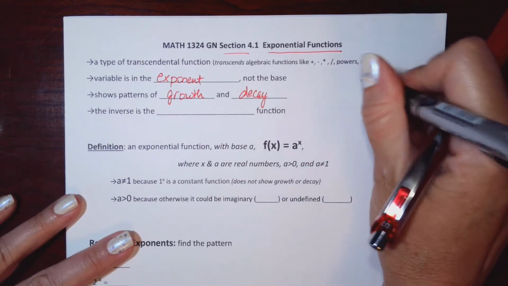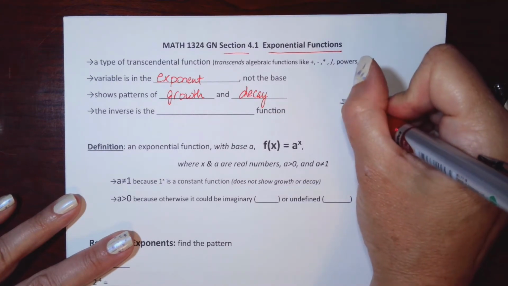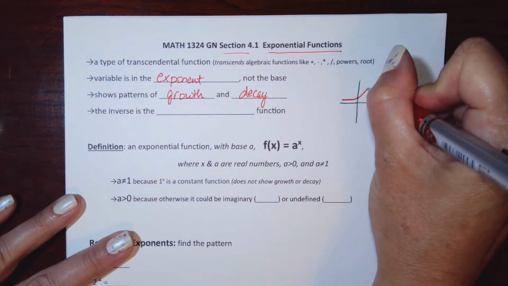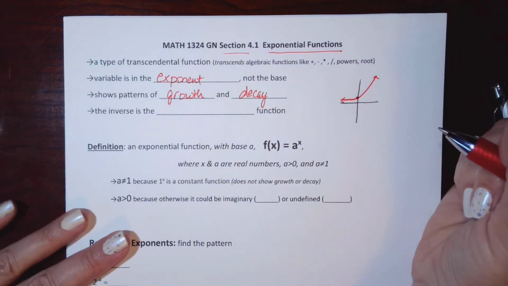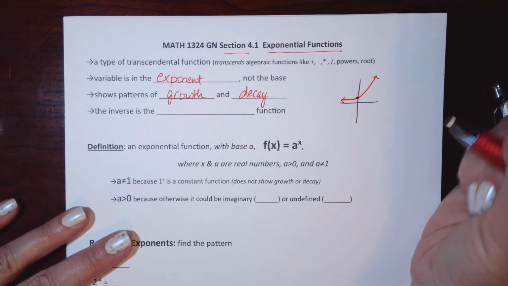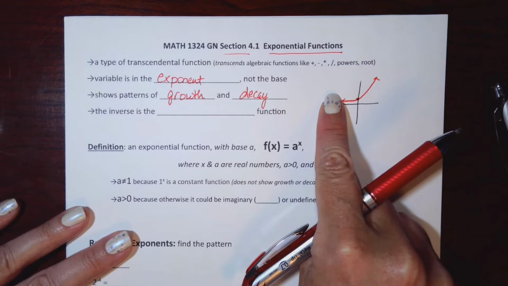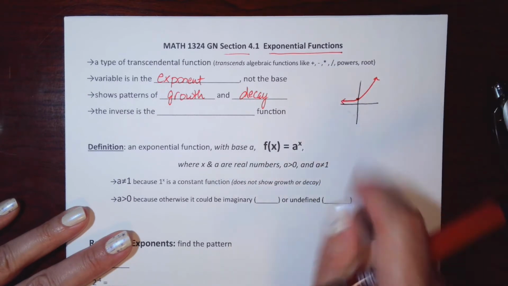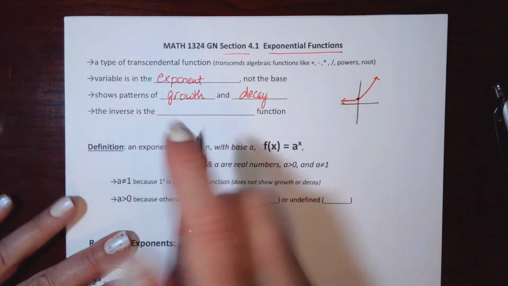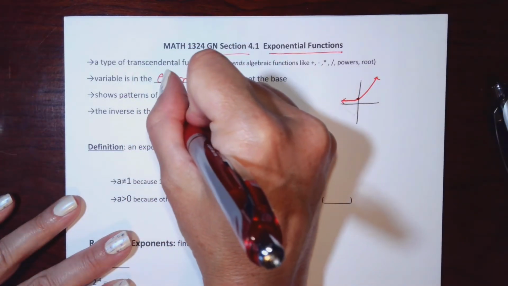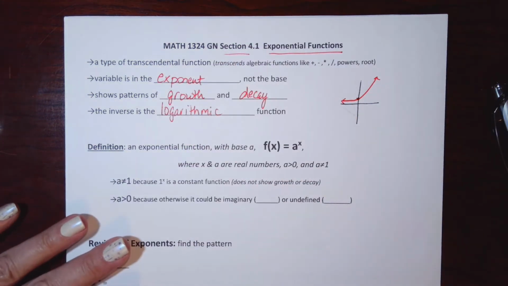So my exponential function, my parent function, is going to be exponential growth. It's going to intercept the y-axis right there. Now you see as I move from left to right, it's increasing. If I reflected it across the y-axis, then that would be decreasing. It would be a decay function. The inverse of my exponential function is what we call the logarithmic function, and we're going to move into those with the next section.